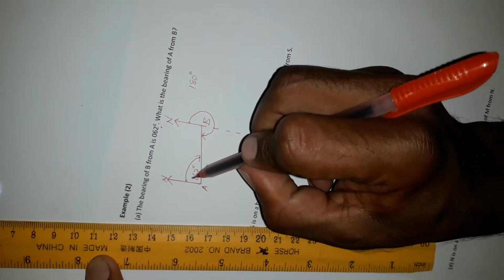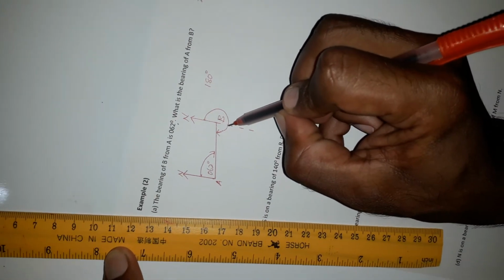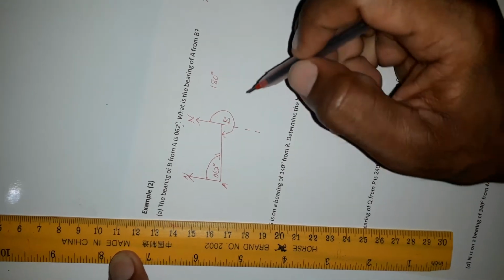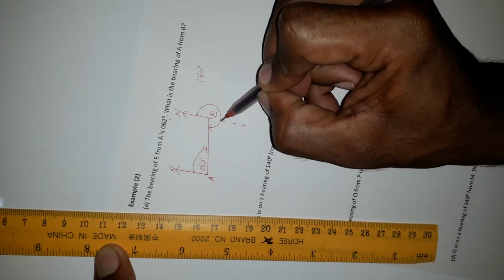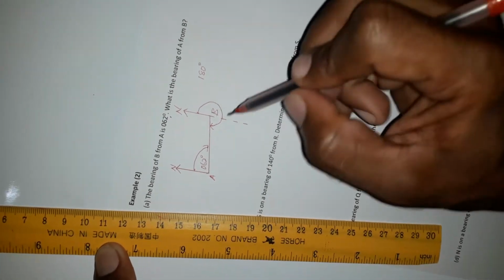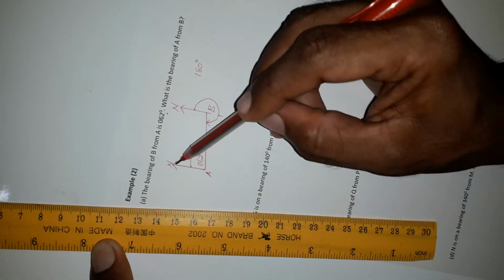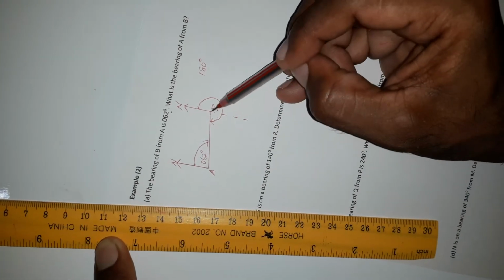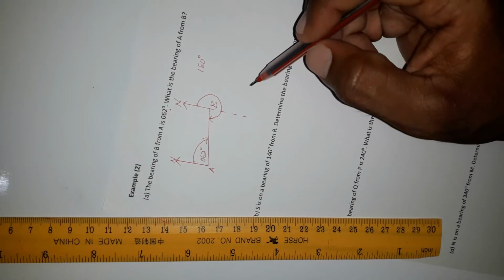What this means is that this angle here will equal this one at the bottom. So from here to here will be 62. So we know from here to here is 180 degrees since it's a straight line. And whatever angle we have there will equal this. If you look, you'll see something like a Z. A common name we use is Z angle.